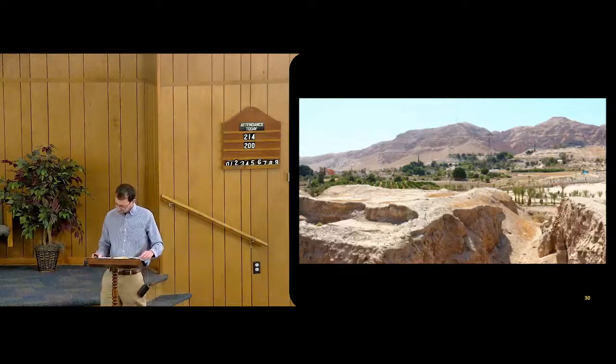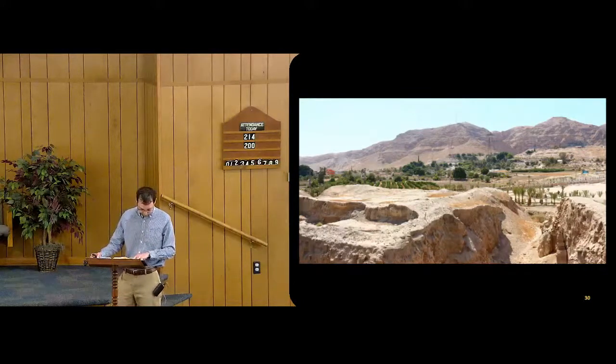Okay, and so the setup for this is the people of Gibeon had made an alliance with the children of Israel. The king in Jerusalem found out about it, built a coalition, and so they're going to go make war against Gibeon. And so that's the setup for this, but then picking up in verse 9 of chapter 10.